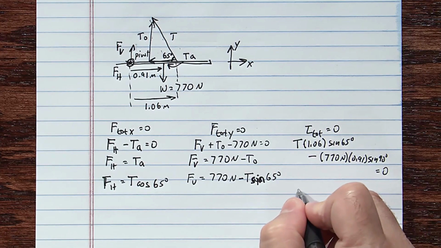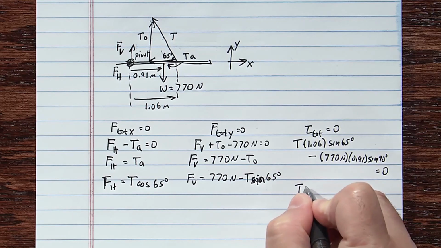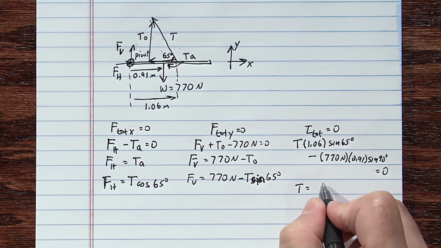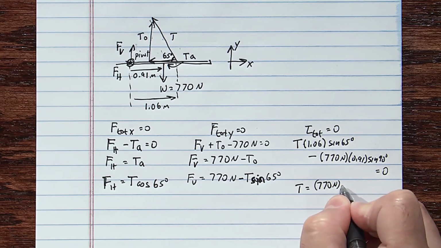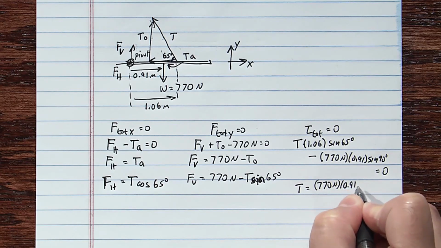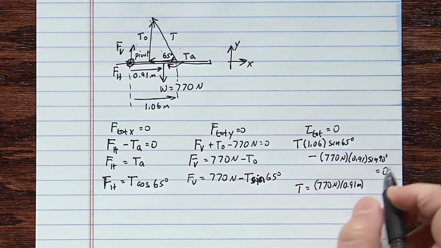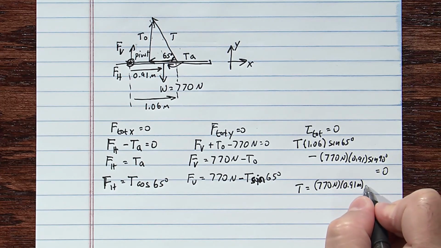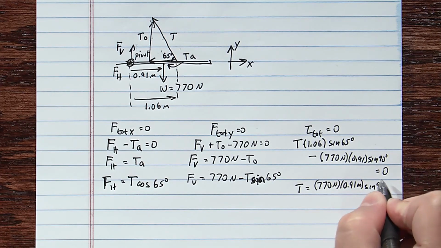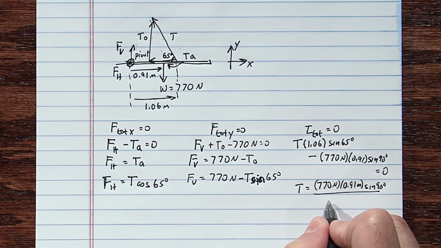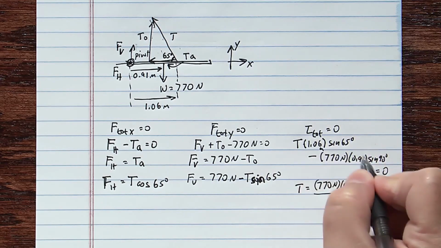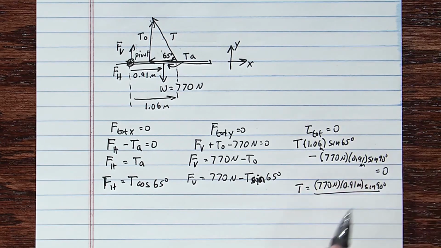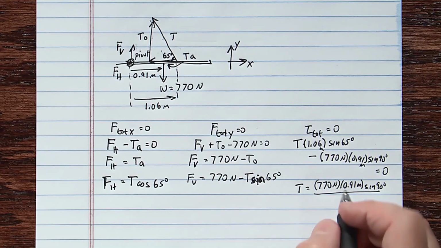And now we can solve for it. And that would be tension is equal to 770 newtons times 0.91 meters times sine of 90 degrees divided by, and these should have meters in here since I've uncharacteristically written my newtons in, I have to write in meters as well.